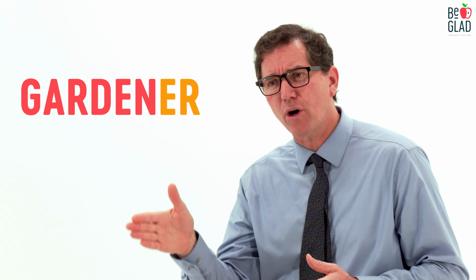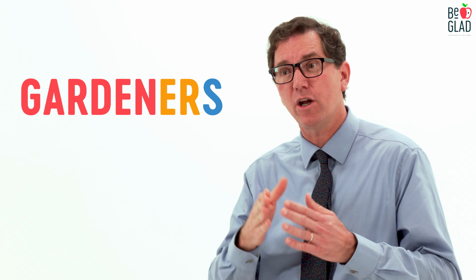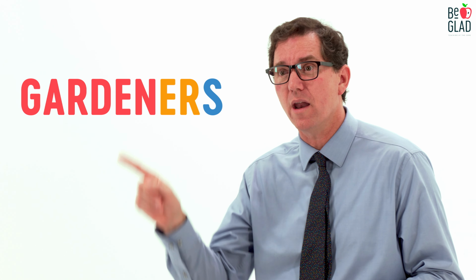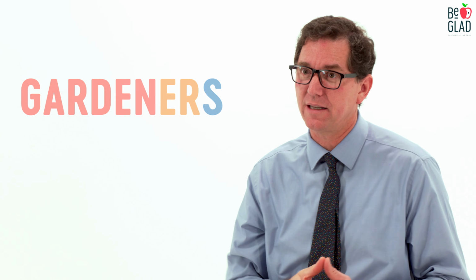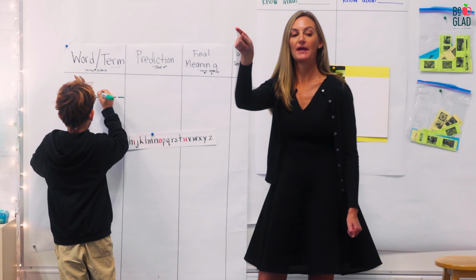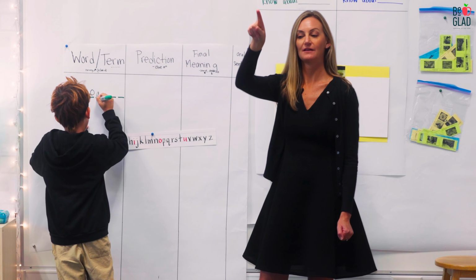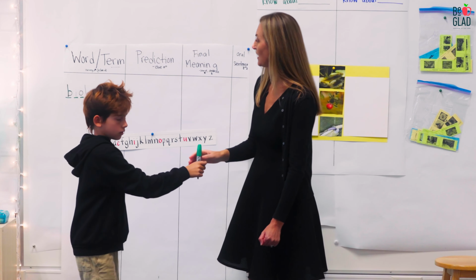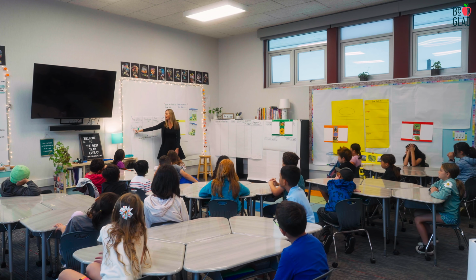If we add the plural s, that's another morpheme. Gardeners. More than one person who gardens in this case. As we're pointing out prefixes, suffixes, roots within words, as we do the word study in the Cognitive Content Dictionary, we're also building vocabulary learning strategies. Teaching students affixes or word parts, morphemes, such as prefixes, roots, and suffixes, helps give students the skills they need to understand words when they come across them.